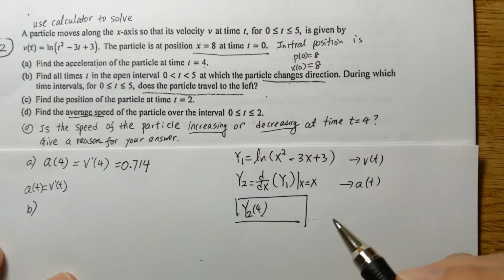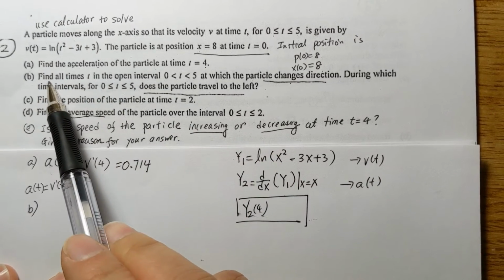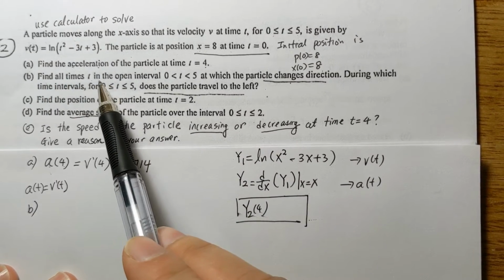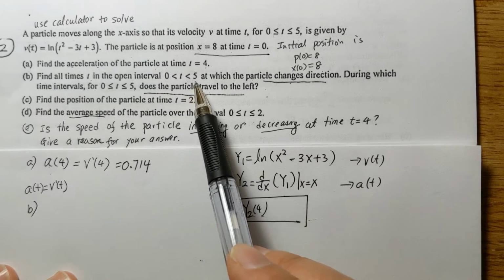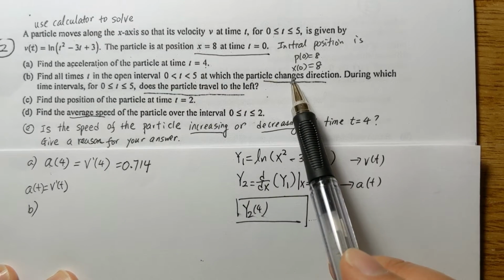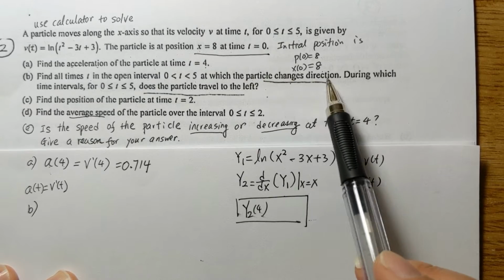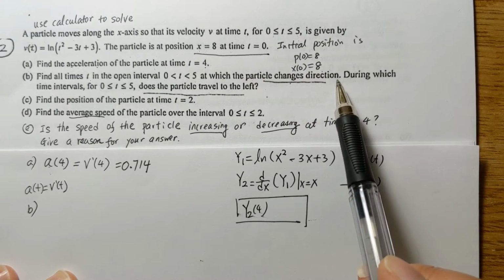Now let's take a look at B. Find all times t in the open interval 0 to 5 at which the particle changes direction. The keyword will be change direction.